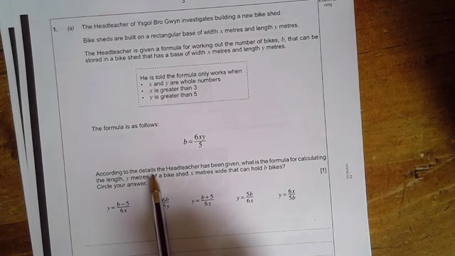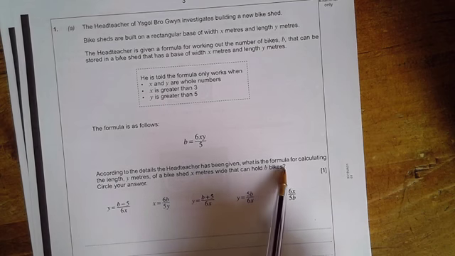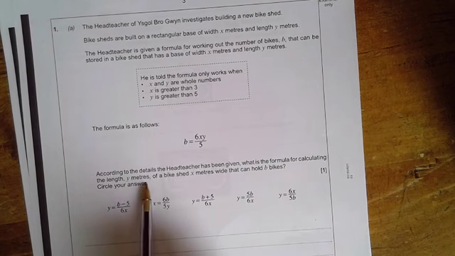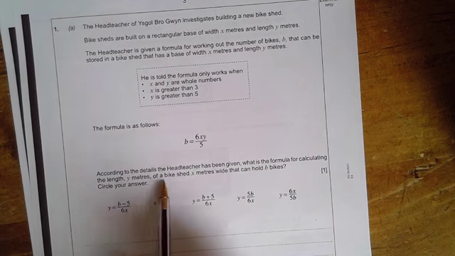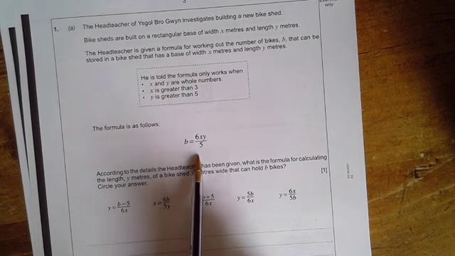It says, according to the details the head teacher has been given, what is the formula for calculating the length of y meters of a bike shed x meters wide that can hold B bikes? So basically it just wants you to rearrange that and get y on its own.